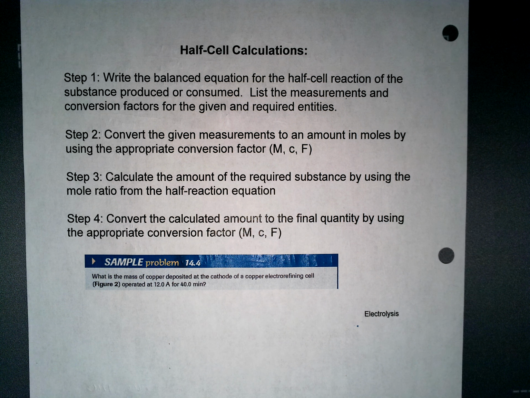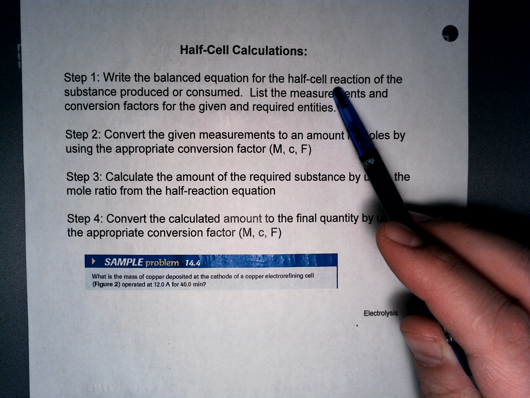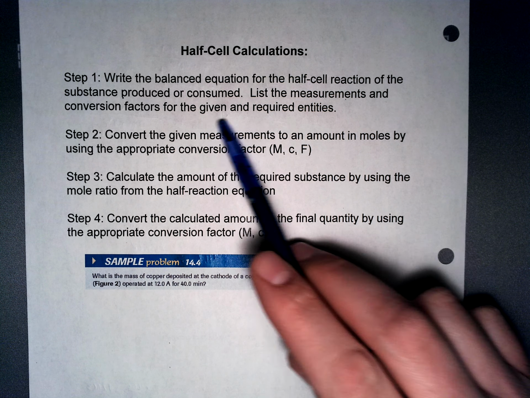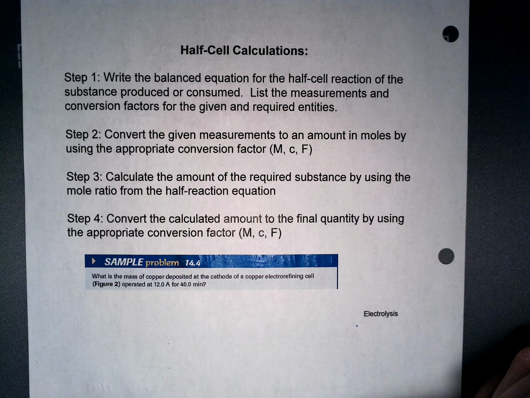But just like any other stoichiometry problem, we always start by balancing the reaction. So write the balanced equation for the half cell reaction of the substance that's produced or consumed, whatever it's asking for. List the measurements and conversion factors for the given and required entity. Nothing changes other than now we're writing it for the half cell instead of a total equation. So the number of electrons is going to be part of that. When listing your given and required entities, you're going to have entities under electrons. Always under electrons, put Faraday's constant because you'll need to use it.